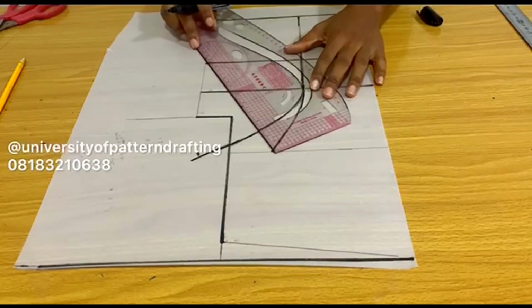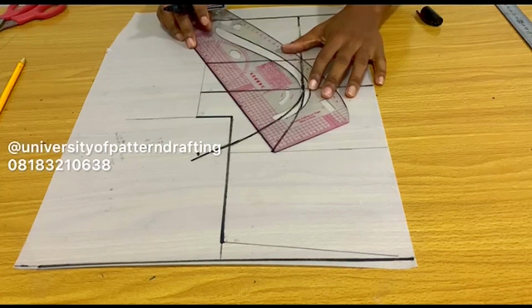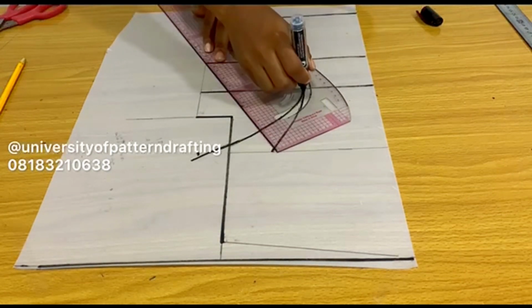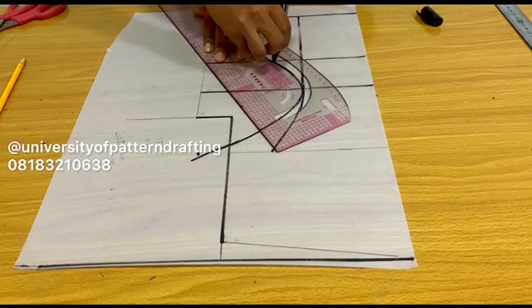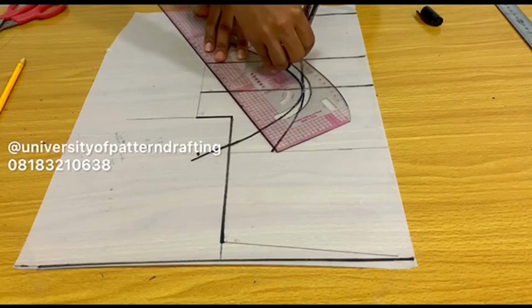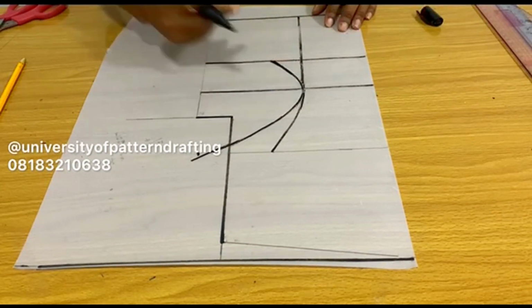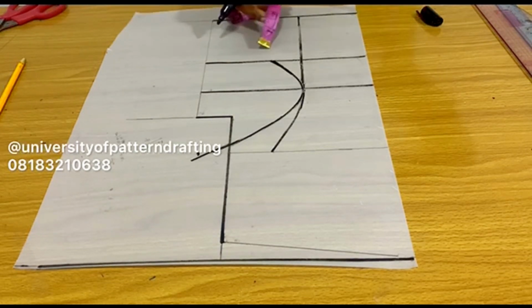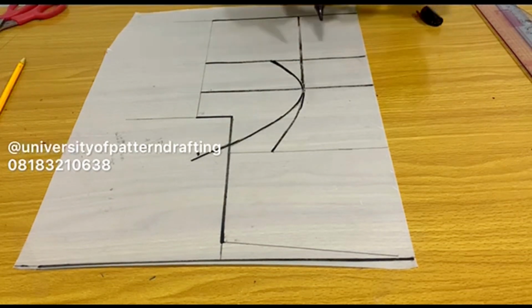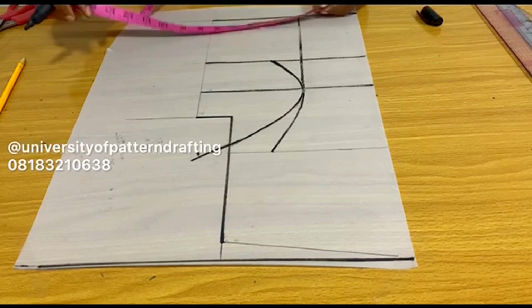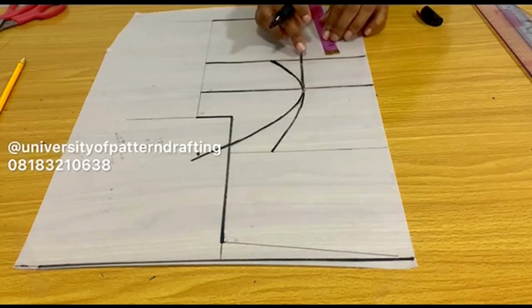And now I'm using my pattern master. Ensure that, as usual, you shouldn't have an angle there. You should have a curve. You can already see the curve of the bust. Can you see? It has already taken the shape of the bust. So that's what you have there. And then I'm going to go ahead and impute my dart on my natural waistline as well.